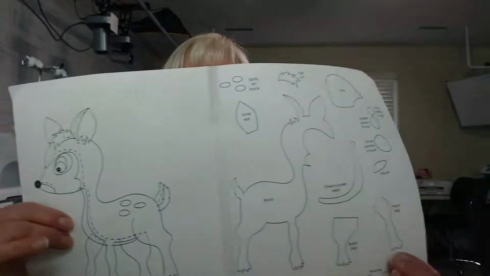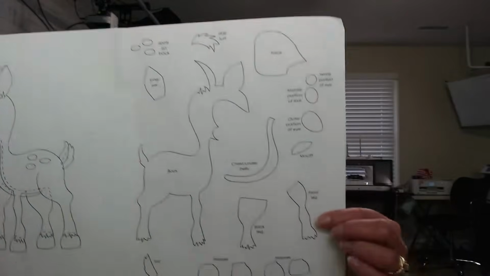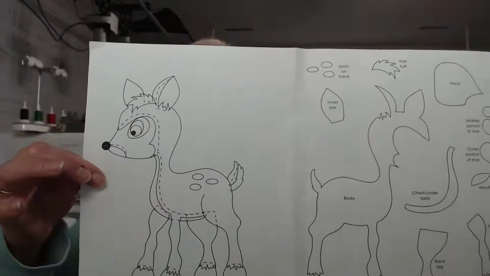So y'all know that the Whole Caboodle is one of my favorite places to work with appliques because she does a very good job. And how many times have I done this project? She does a very good job of separating her pieces for us and then telling us how to put it back together.